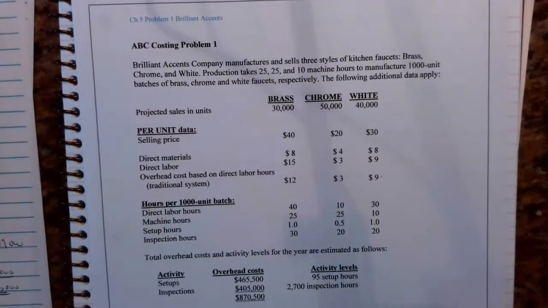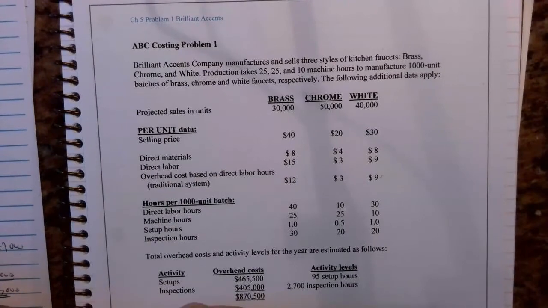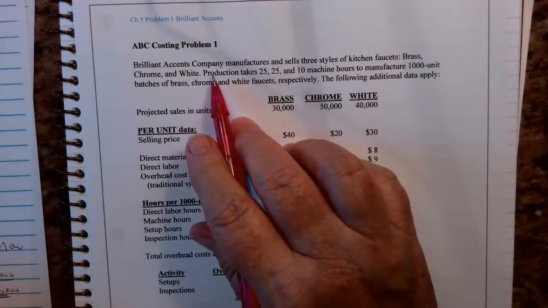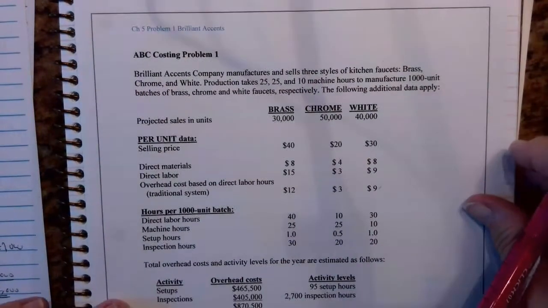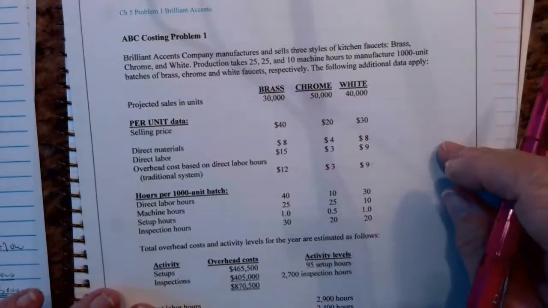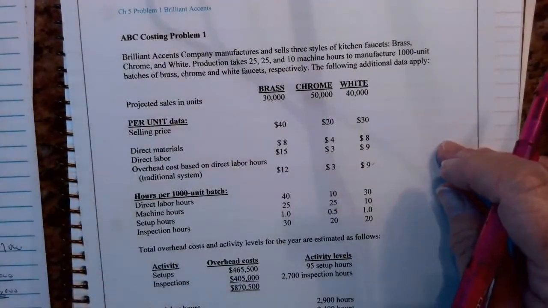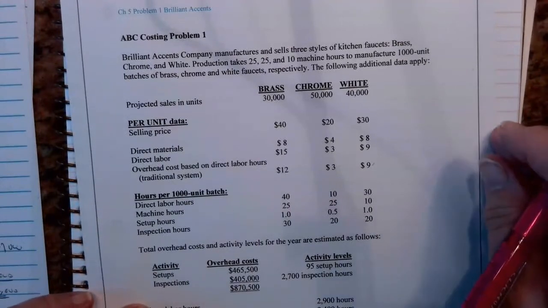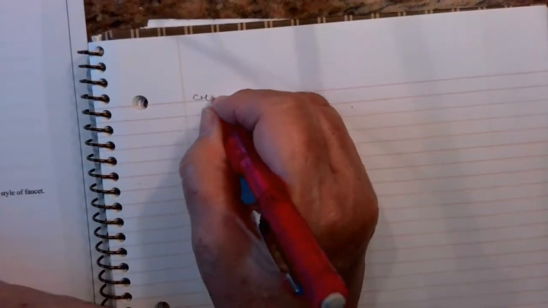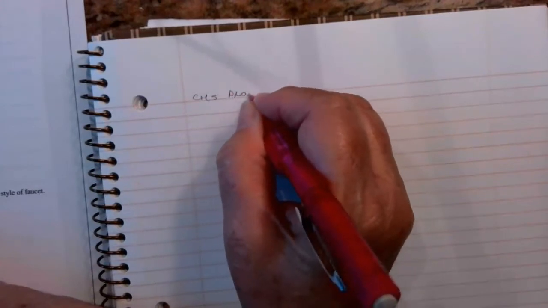Okay, this is ABC Costing Problem 1, Brilliant Accents Company. So this is the file that you want, or the paper, and you probably want to print it off or have the copy sheet with you. Okay, and I'm going to put it on the side and solve it here. So this is Chapter 5, Problem 1, Brilliant Accents.